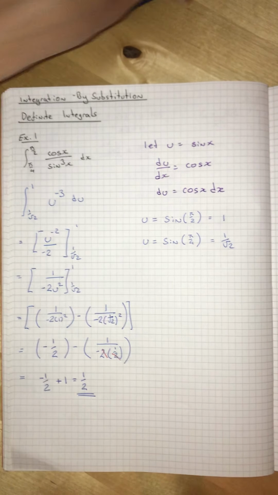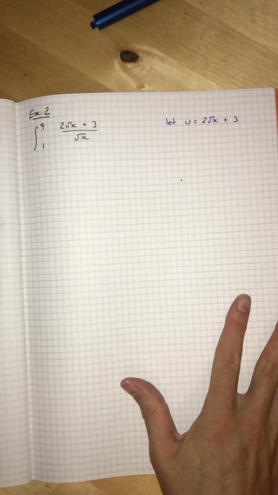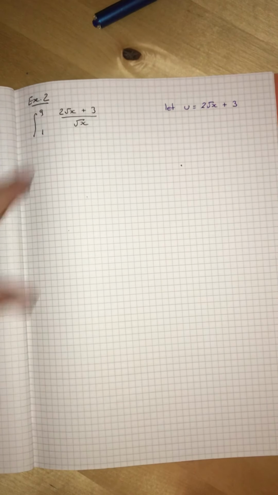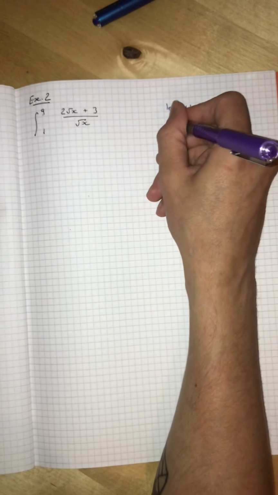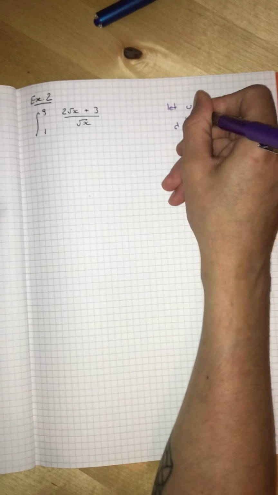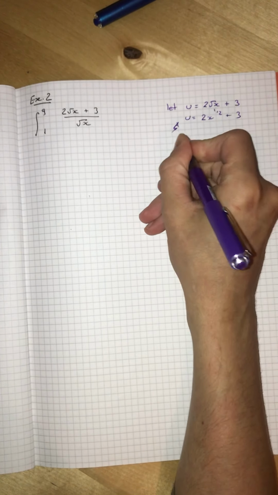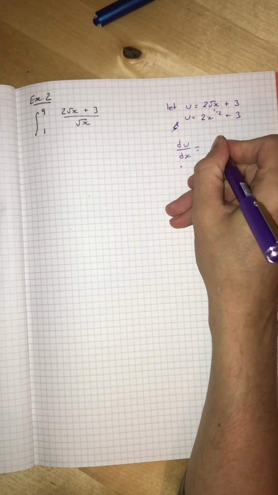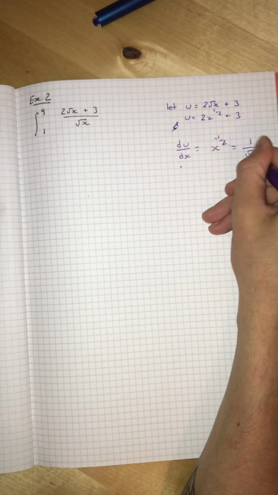Okay, so we'll do another one. Here we have u equals 2 root x plus 3 for the integral from 9 to 1 of 2 root x plus 3 over root x. So firstly, we can do u equals 2x to the half plus 3. So du by dx will be 1 half times 2, which is just x to the negative a half, which is 1 over root x. So you can see where that comes in there.